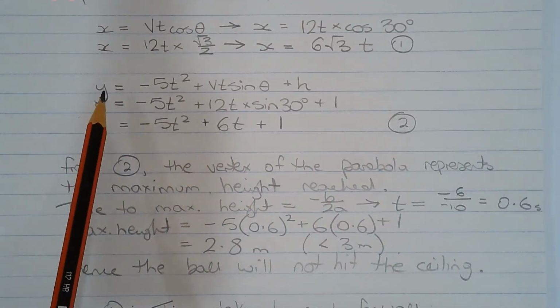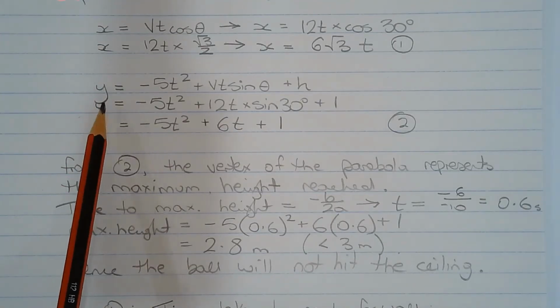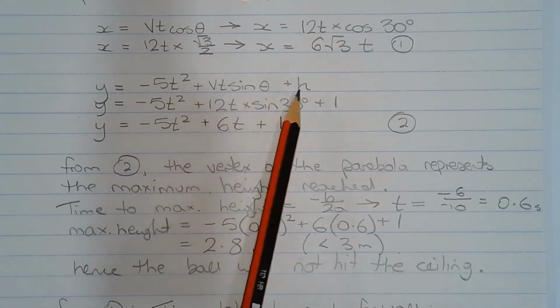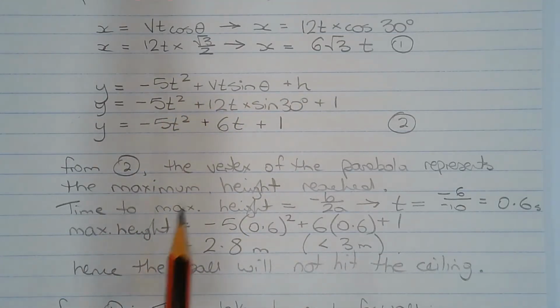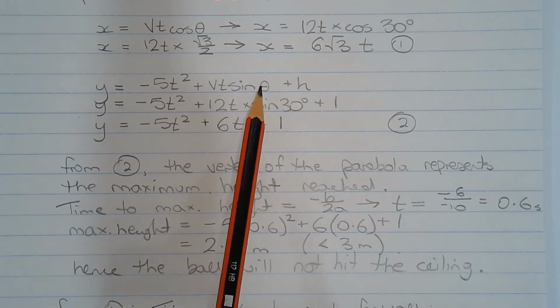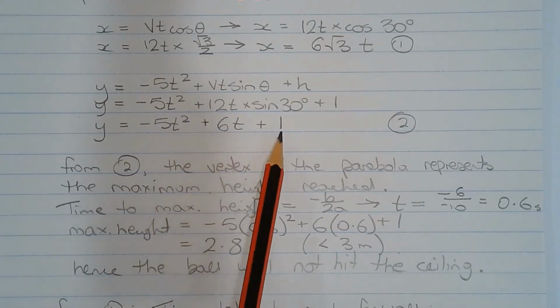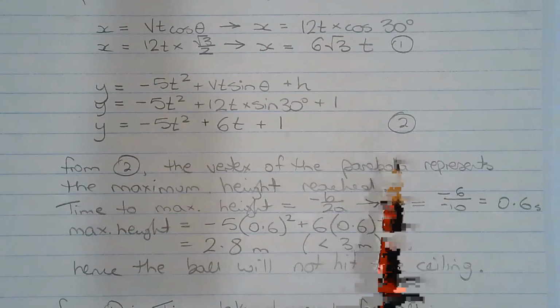The equation that gives the displacement of the ball in the vertical direction or the y direction with respect to time is y equals negative 5t squared plus vt sine theta plus h. And substituting in v equals 12, theta is equal to 30 degrees and h equals 1, we get y equals negative 5t squared plus 6t plus 1. We'll call that equation number 2.